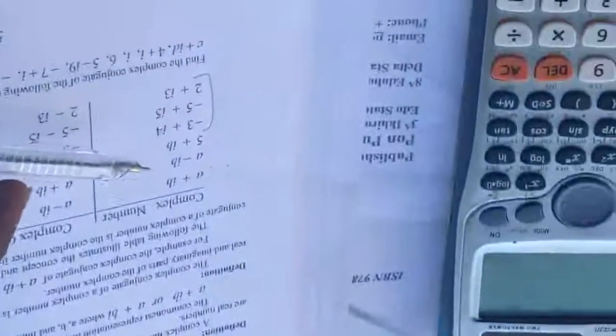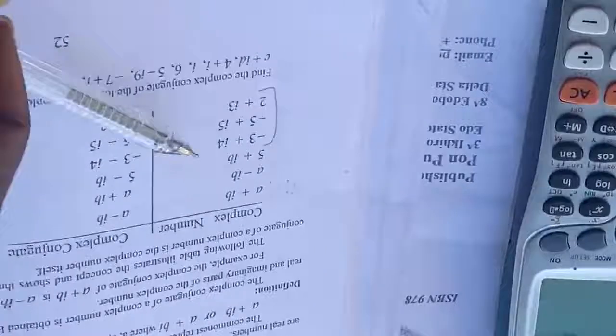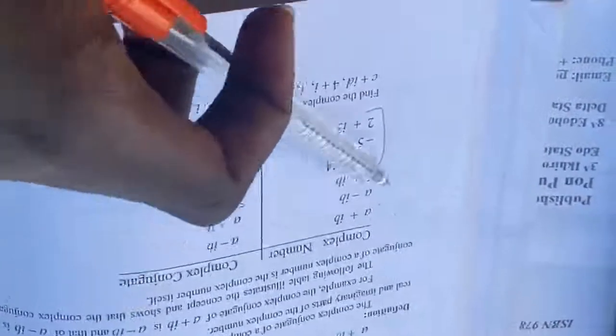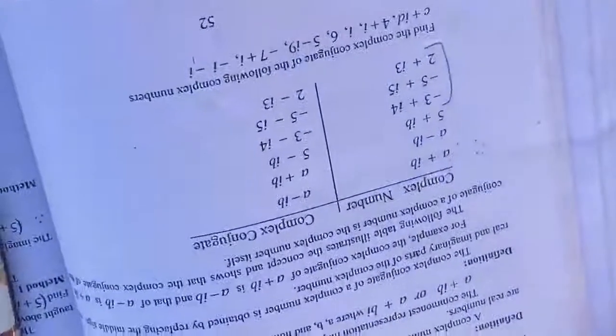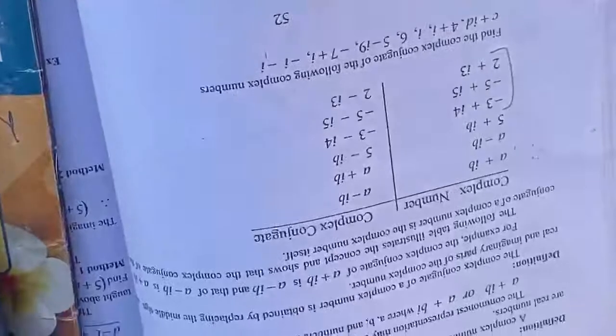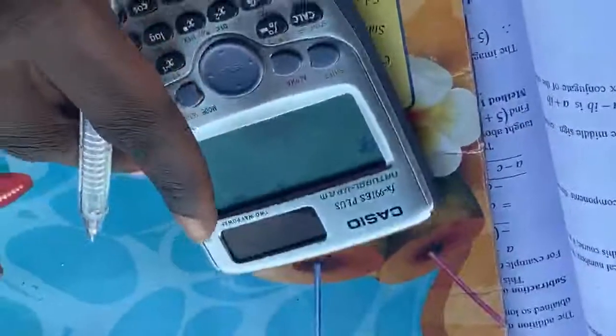So you can see here I marked some questions which I want us to work on. And in those questions, you can see that on top one side is complex number and the other one is complex conjugate. So sometimes you might be given some questions in complex number and they will ask you to put it into complex conjugate. So all you just need to do is, you don't need to stress yourself.